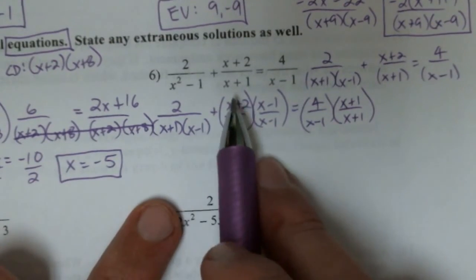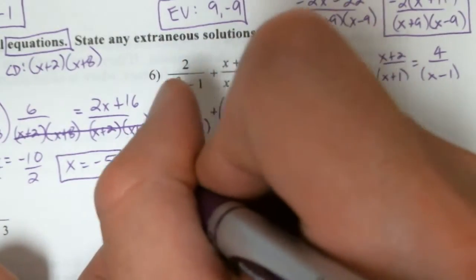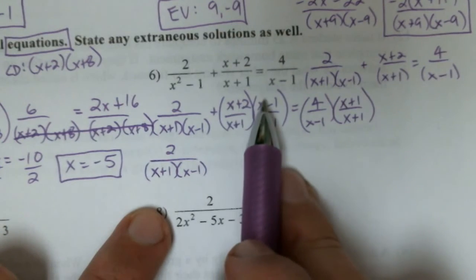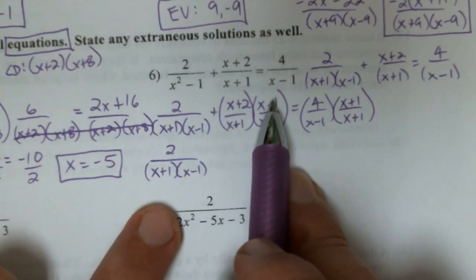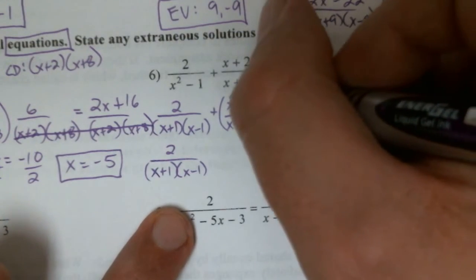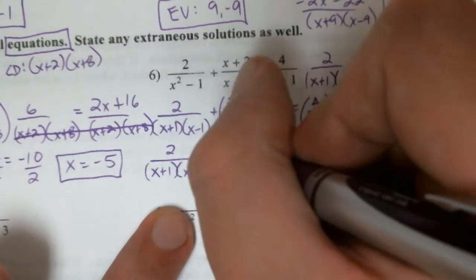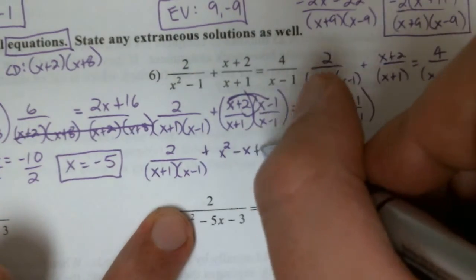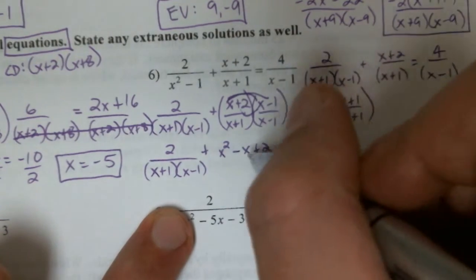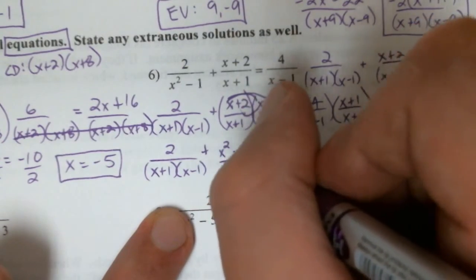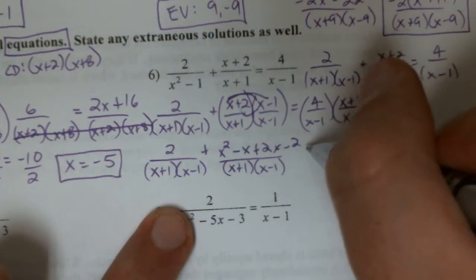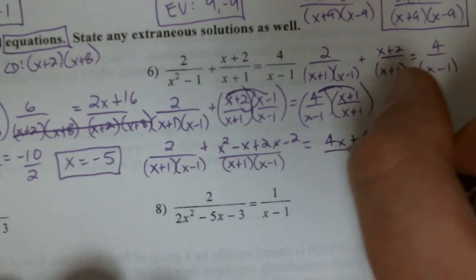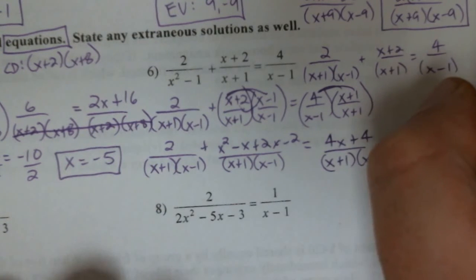Okay, now we're going to simplify. So just bring this down. Now what do we do here? X plus 2, x minus 1. We have to FOIL, right? We got to FOIL this out. Okay, so when I FOIL this, that's going to be plus x squared, okay, last, minus x inside, plus 2x minus 2. That's over x plus 1, x minus 1. And that's going to be equal to, distribute here, 4x plus 4 over the common denominator.